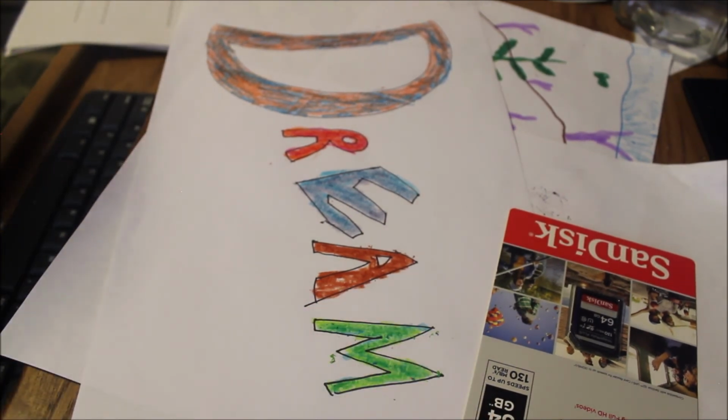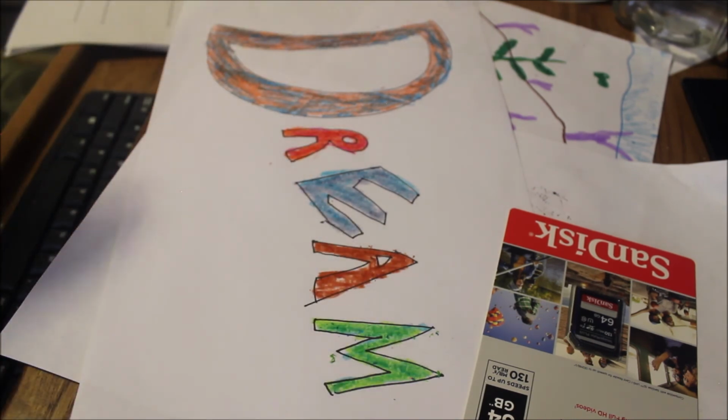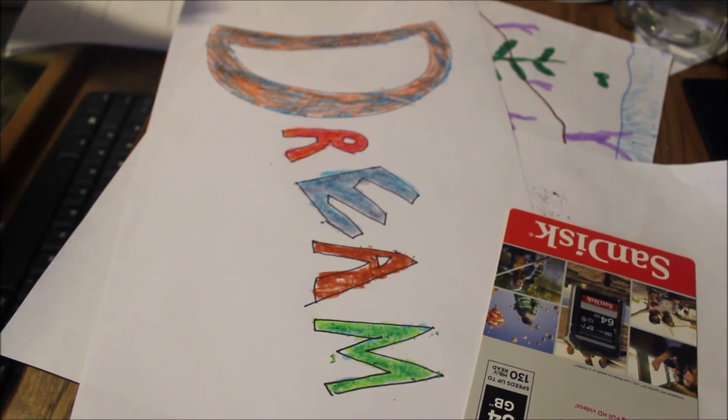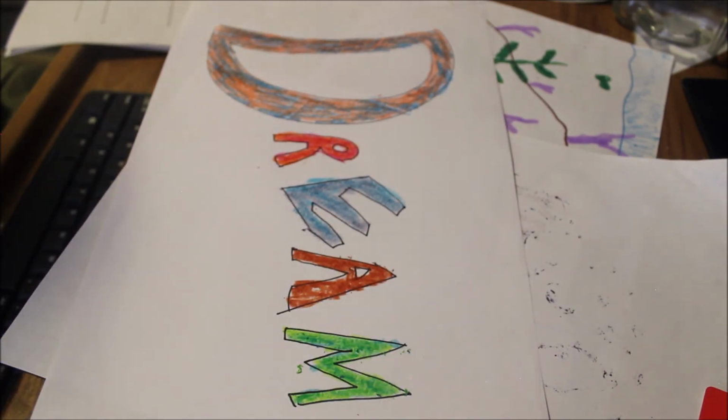So there that is. Dream. And of course this is where you can emphasize the background. You can put patterns, you could fill up the whole page with color. It's up to you as the artists.